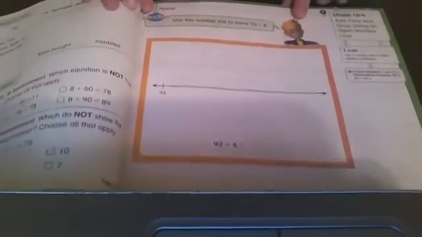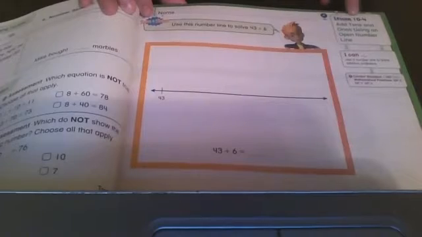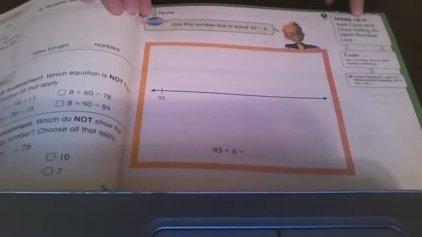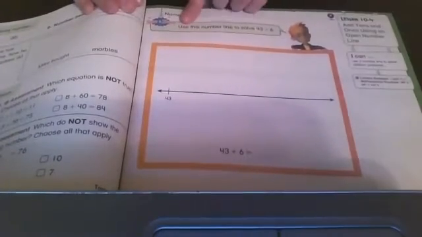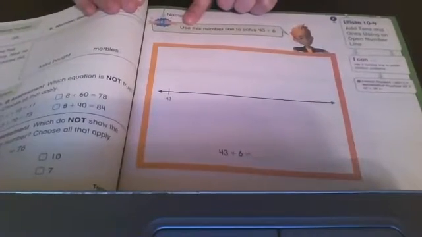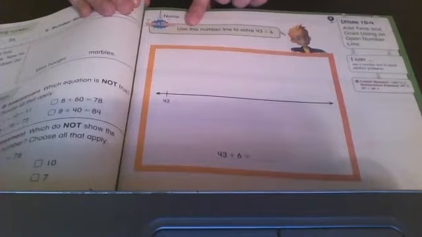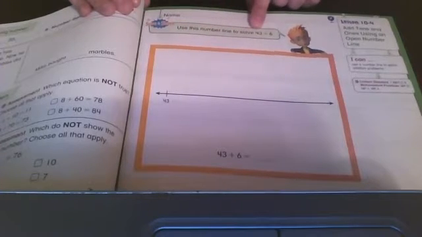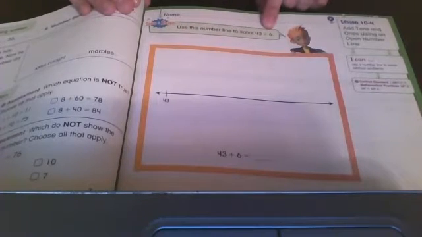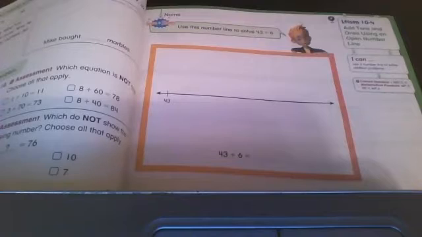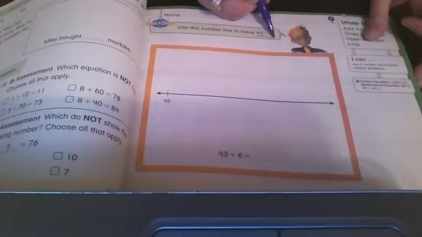I'm going to share my workspace with you here. You can see Daniel is on that page. And again, it's lesson 10-4. The page number is 561. There we go. And I'm going to read the directions up here as you follow in your book. It says, use this number line to solve for 43 plus 6. Okay, so that's the equation that we're being asked to solve for.